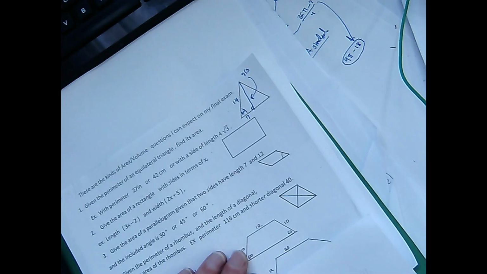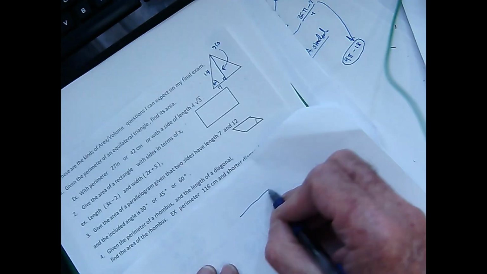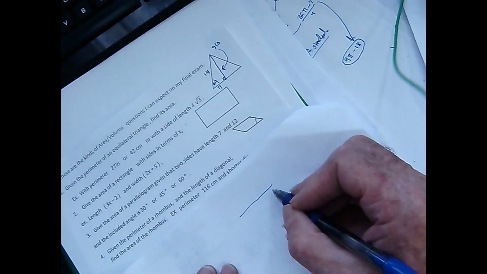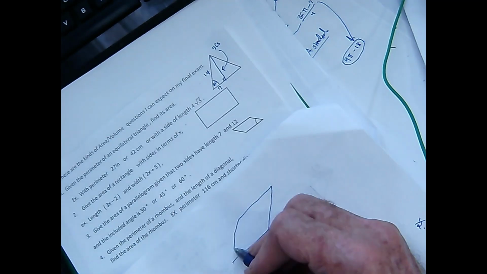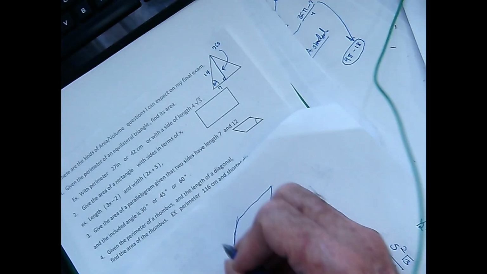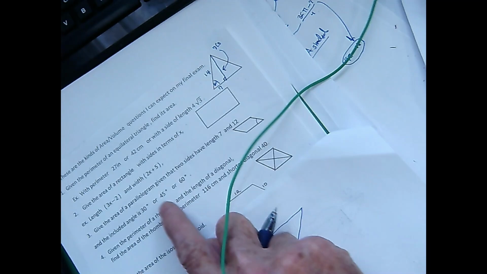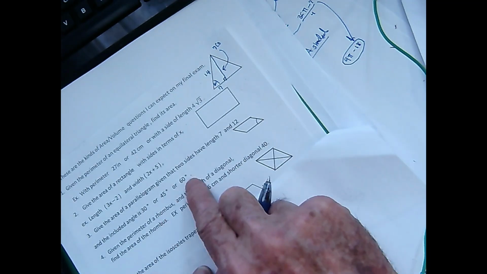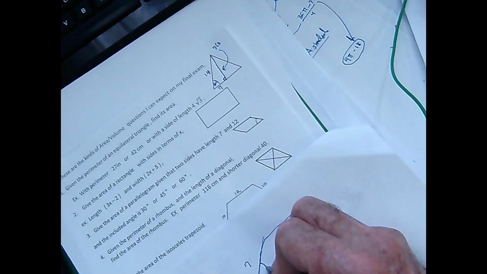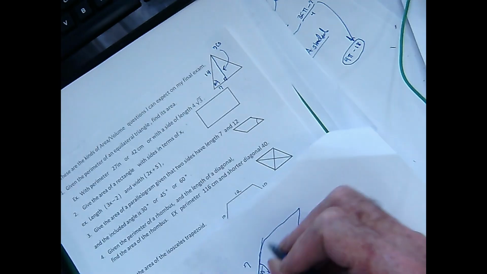Give the area of a parallelogram with sides of length 7 and 12. I'm going to try one of those. That's supposed to be my parallelogram, not beautiful. I'll let this be 12, I'll let this be 7. And this angle could have been 30 or 45 or 60. I'm going to go with the 45, just to see what flies there. But you know, in class we might want to try a 30 and a 60 as well. So there's my poor sketch.